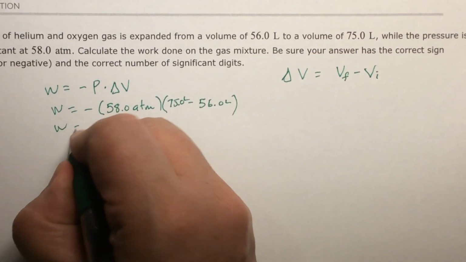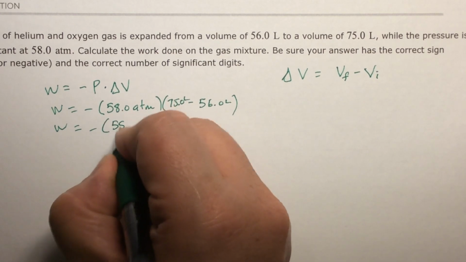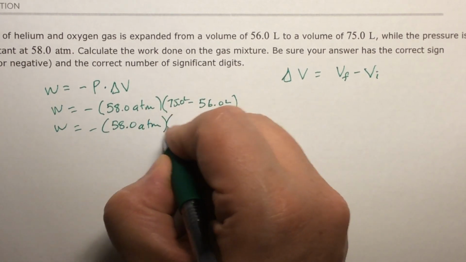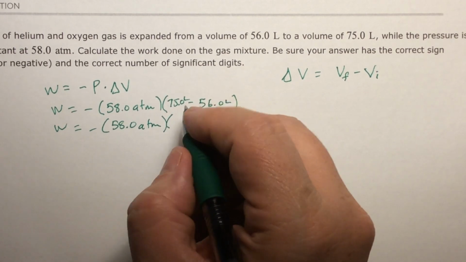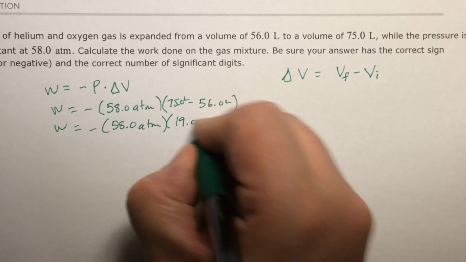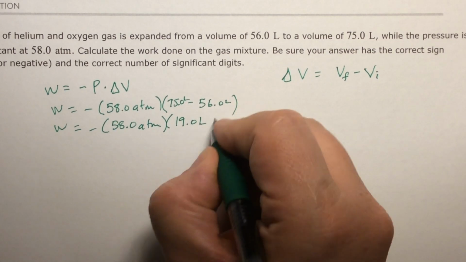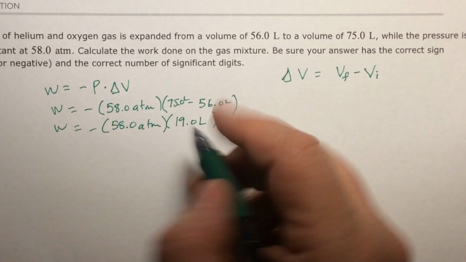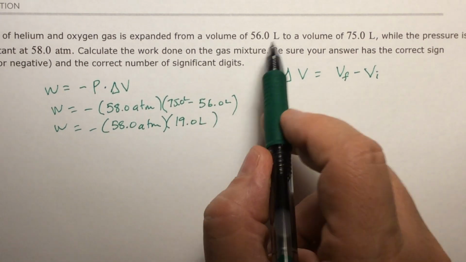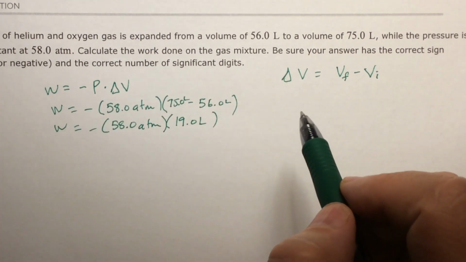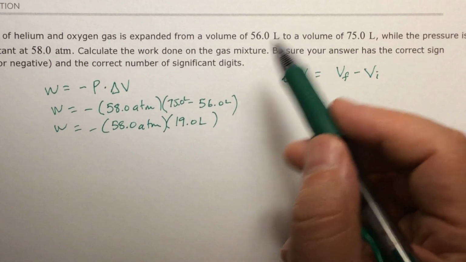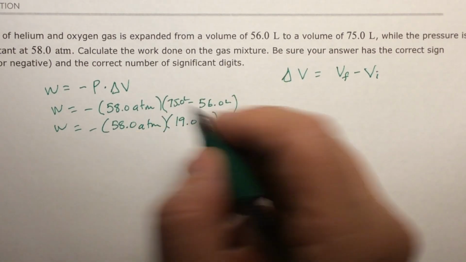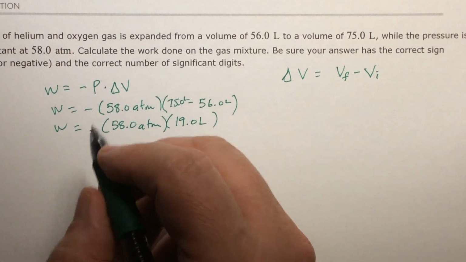So I can rewrite that as 58.0 atmospheres times, what is that, 19.0 liters. All right, so when you do the math here, I'm not going to do significant figures yet because this is not my final answer. If it were my final answer, I would, but I'm going to do a little bit more math, so I'm just going to keep it long.